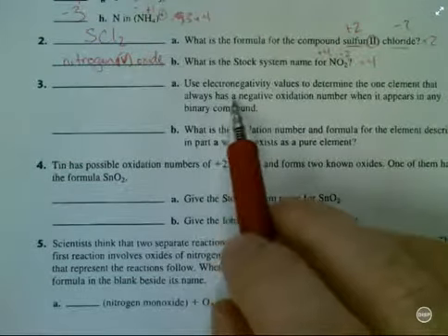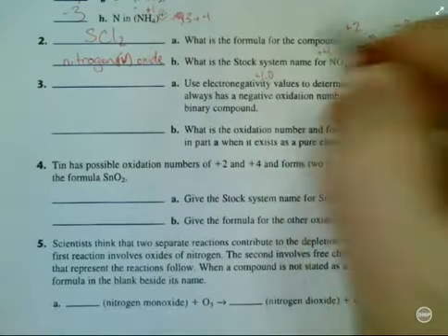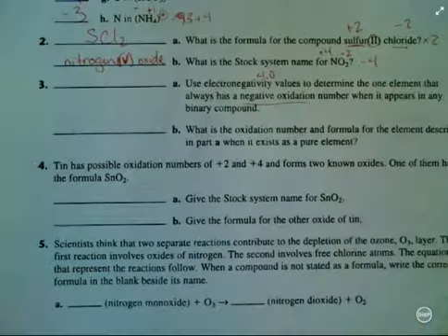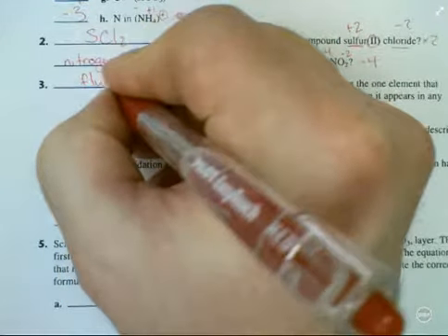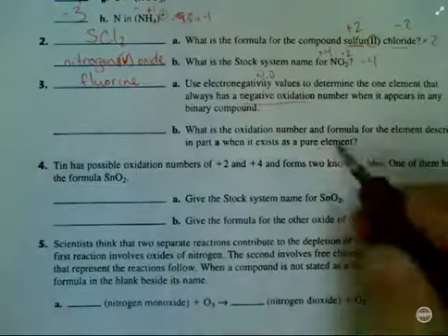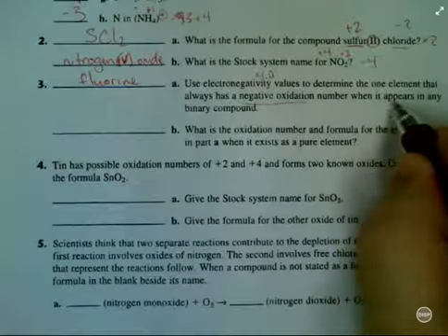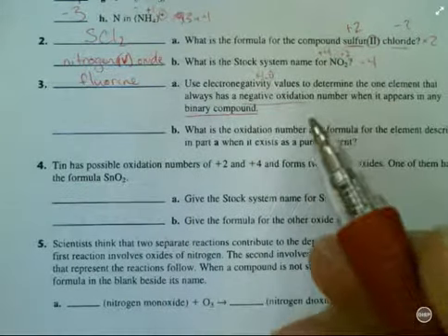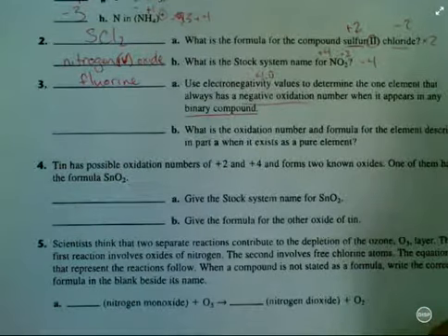So, with that in mind, we just use electronegativity values, fluorine coming in with that big old 4.0, to determine the one element that always has a negative oxidation state. We just agree that is fluorine. Now, moving on to B, I do want to point out this part, when it appears in any binary compound. There is a special exception in which it doesn't have a -1.